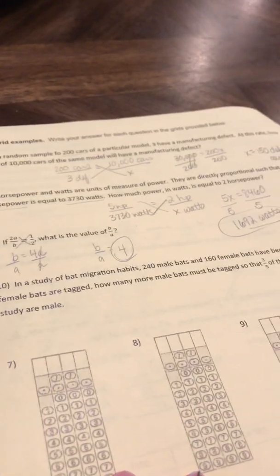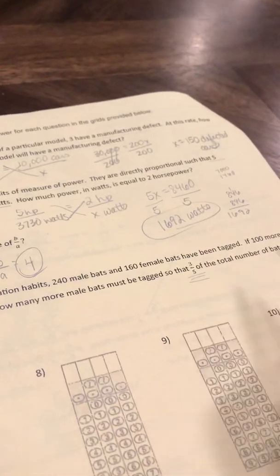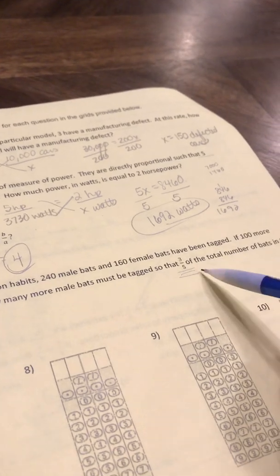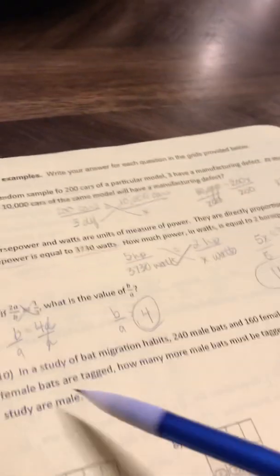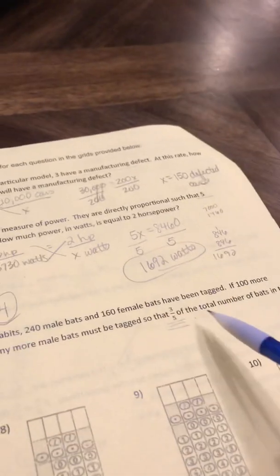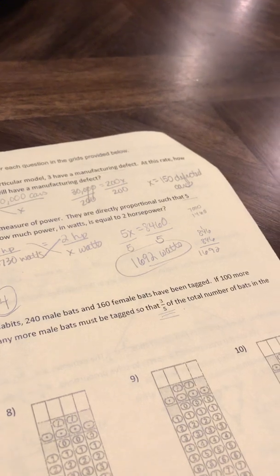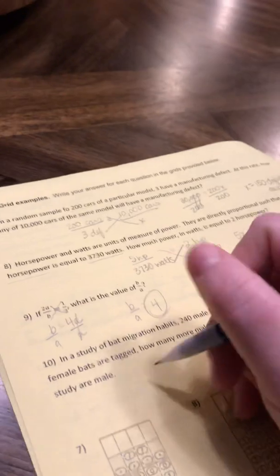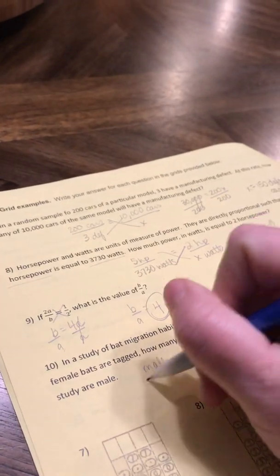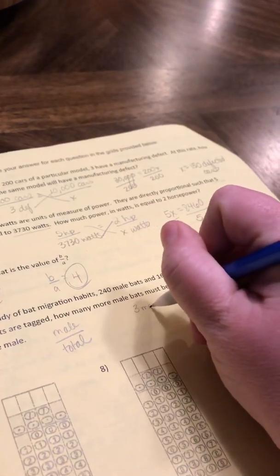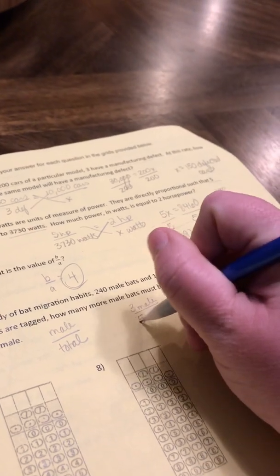Okay, so there's quite a bit going on in this one, but I think the key is understanding that this 3/5 is a ratio, a comparison of the number of males over the total number of bats, because we want 3/5 of them to be male. So 3 out of every 5 bats total are going to be male. So our proportion here is going to be male over total bats. And if we want them to be 3/5, then we want to have 3 male for every 5 total bats.